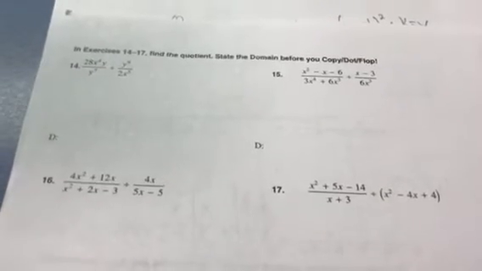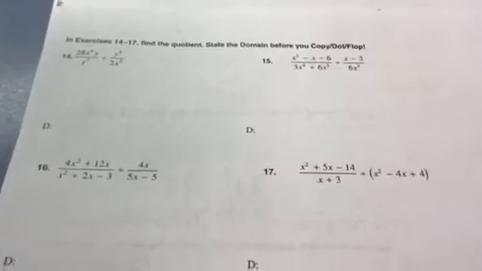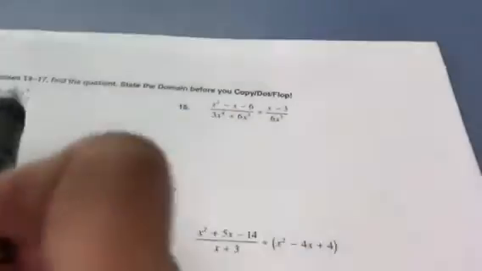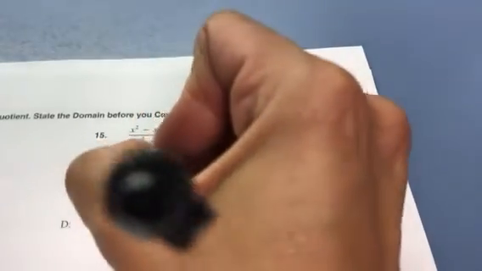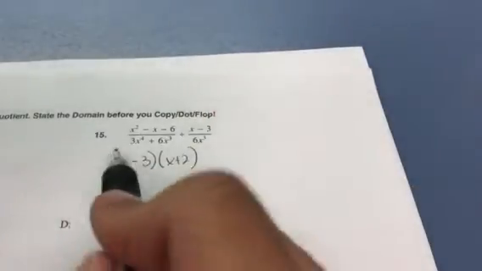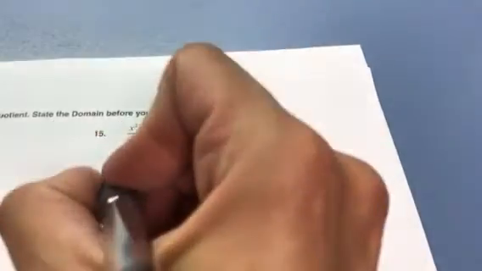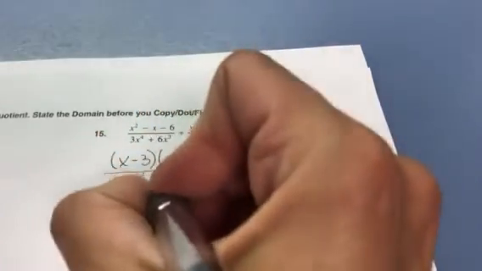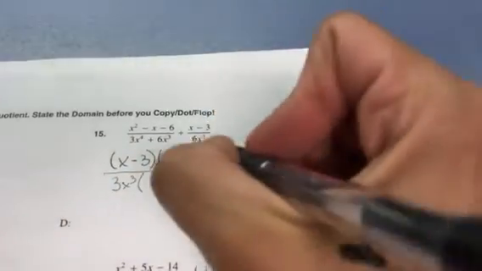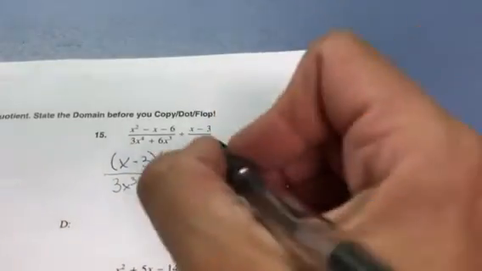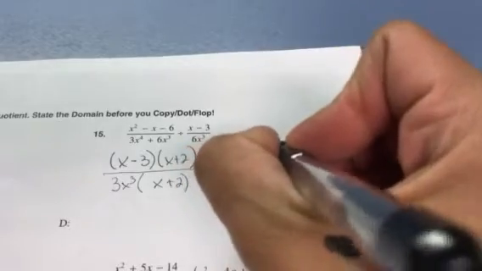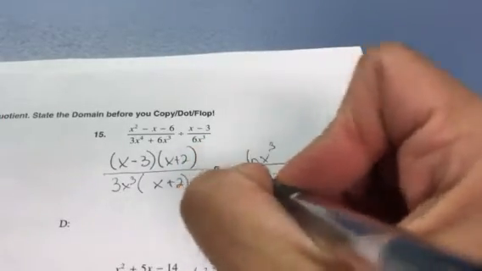Okay? I think I'll just do 18 with you guys in class. But these are division. So again, let's go through this one. You will factor the numerator, so I'll go ahead and factor this one for you, x minus 3 and x plus 2. This one is a greatest common factor of 3x cubed, and then you're left with x plus 2. And then you will multiply by the reciprocal. So that will go to the top, and that will go to the bottom, and you can't factor those.